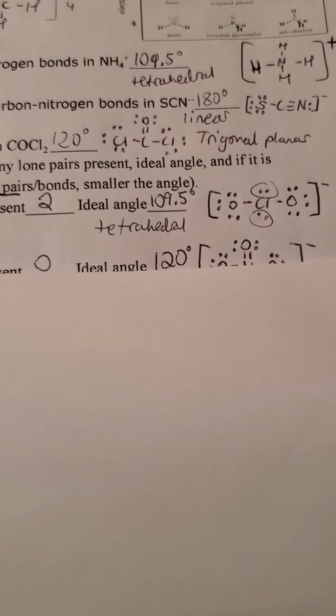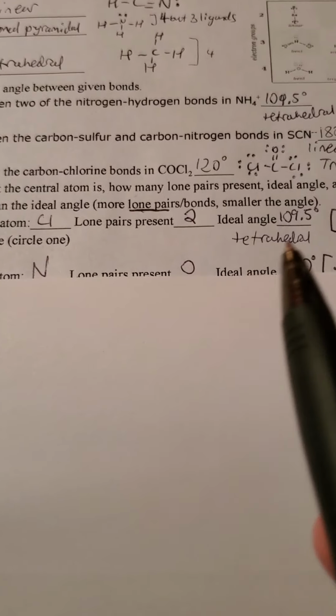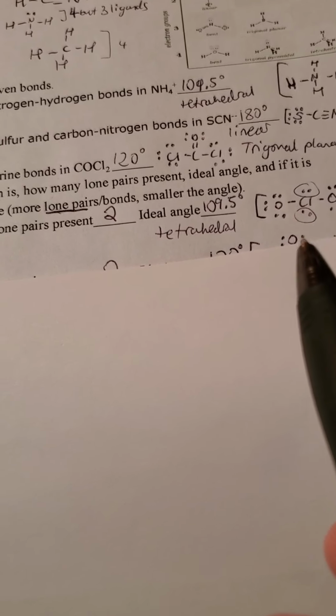And we know it's tetrahedral, so that means the ideal angle would be 109.5. We know that the lone pairs present are 2, as you can see circled there. 1, 2. So that's 2, and then we know the central atom is Cl. And because there are 2 lone pairs rather than none, it's going to be a smaller angle. So it's going to be smaller than the ideal.